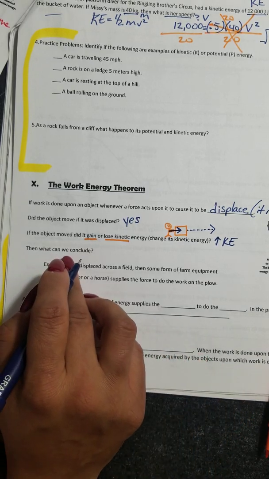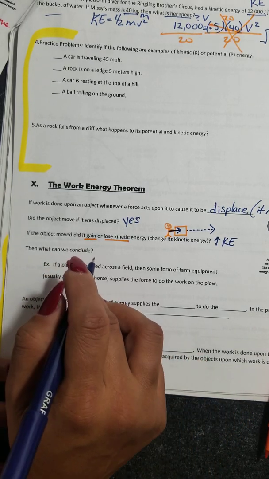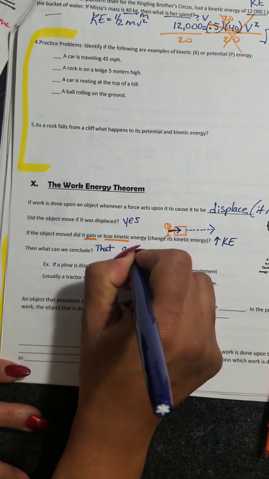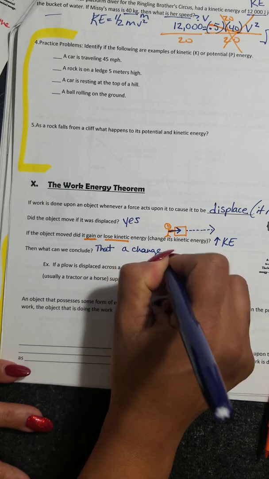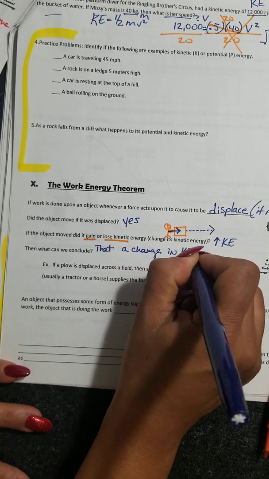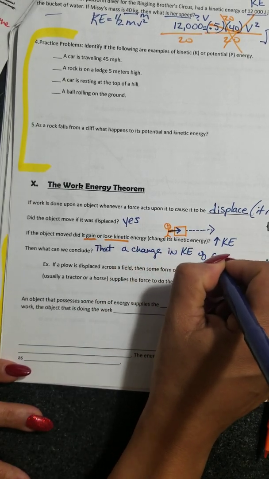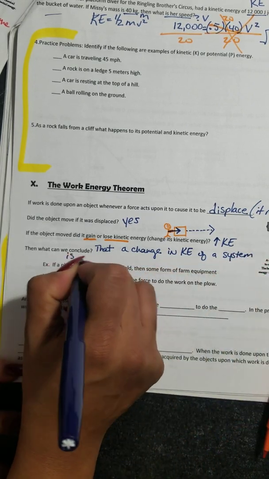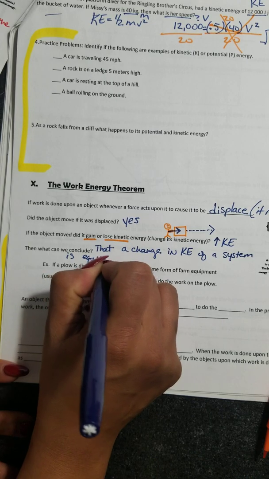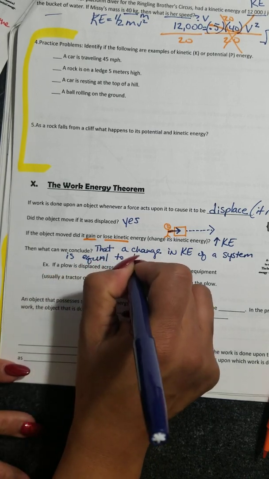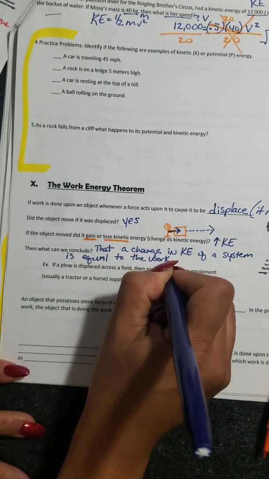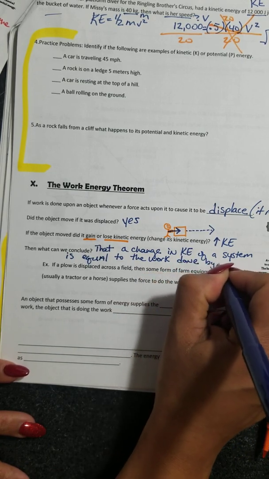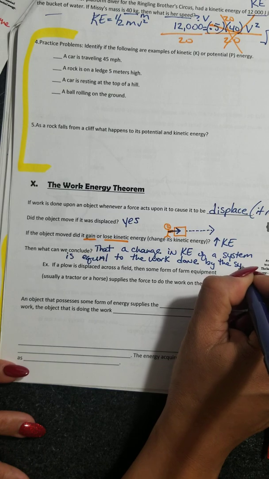Then what can we conclude here? That a change in KE of a system is equal or proportional to the work done by the system.